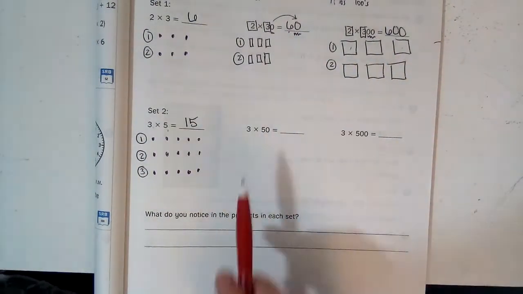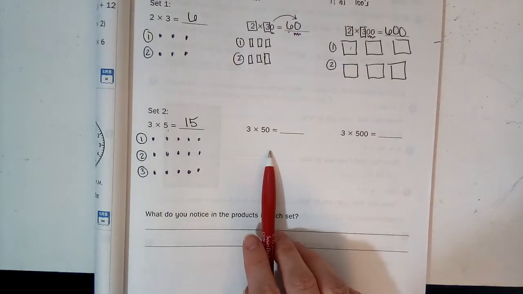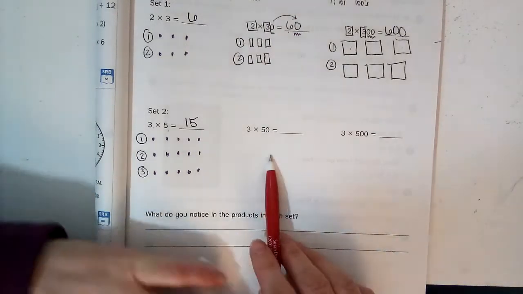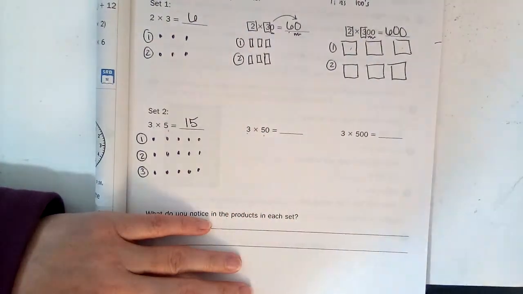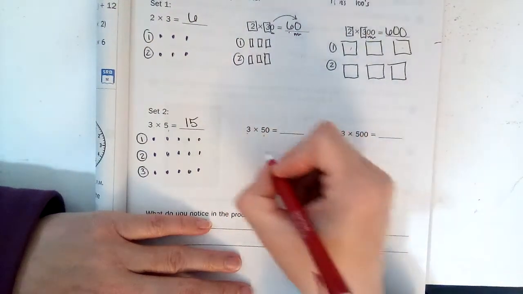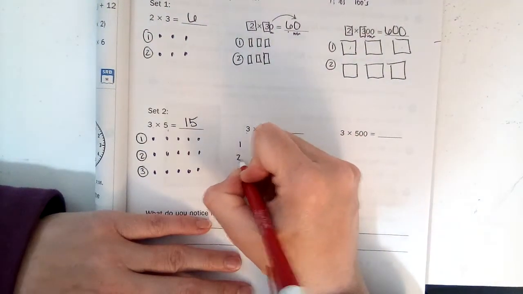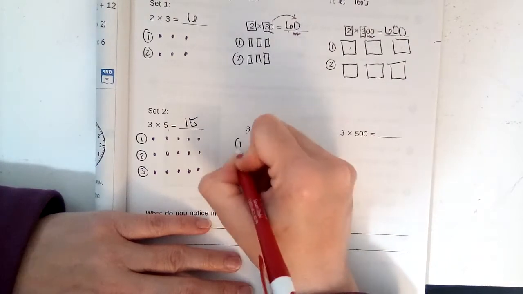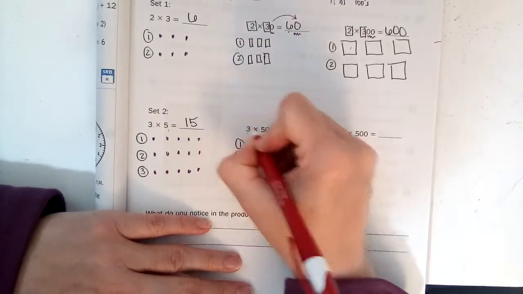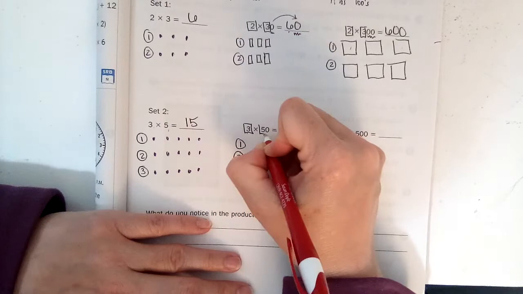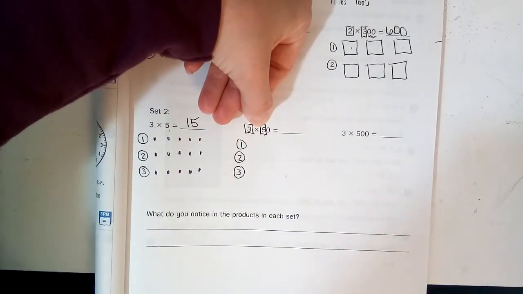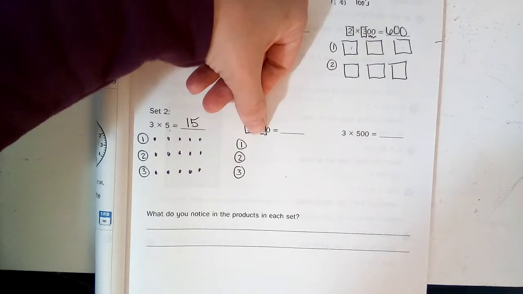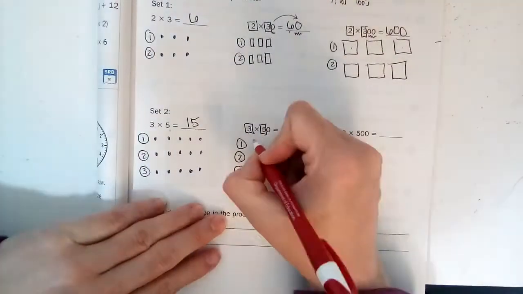So that brings us to the next one. And if this is confusing, remember, just pause me. I can be paused. 3 times 50. Whoa. Well, I'm going to change this. 3 rows of 50, but this time 3 rows of 5. But that 5 is really a 10. So I need 3 rows with 5 tens in each.